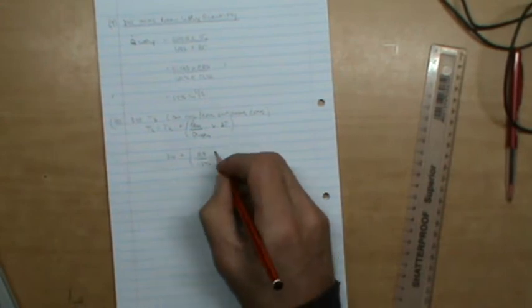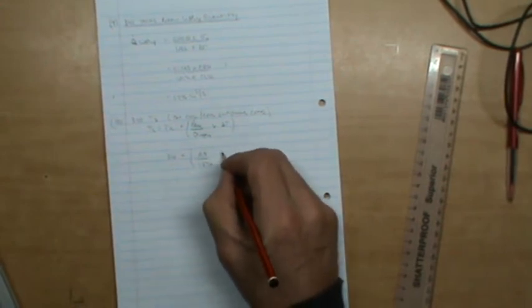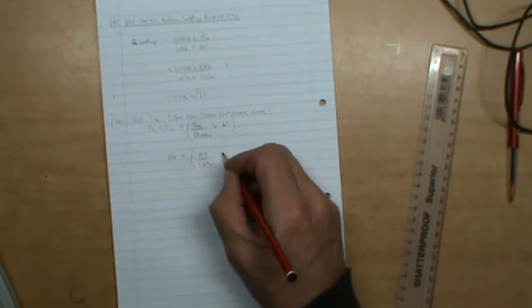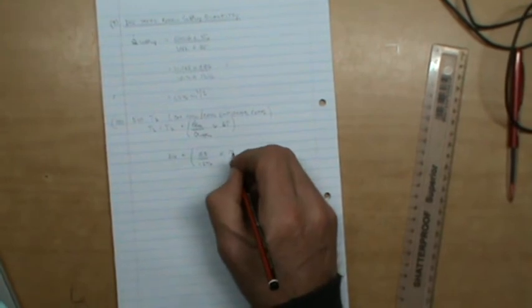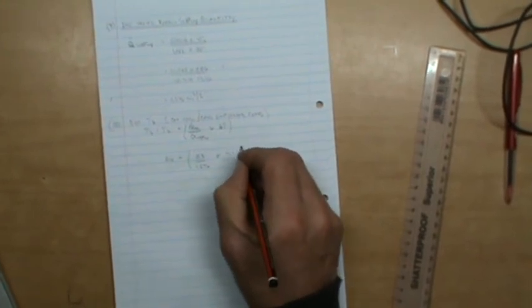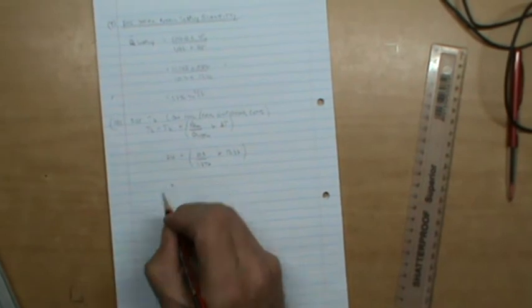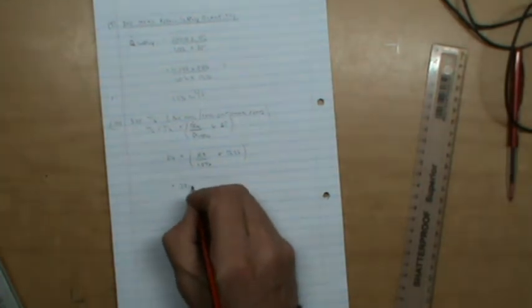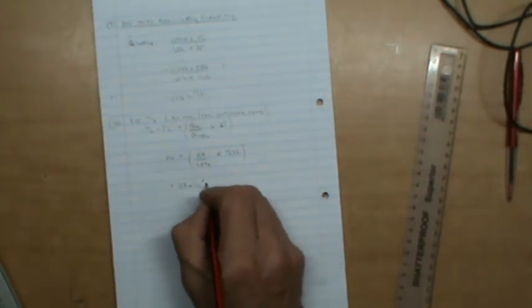1,376 times delta T, and delta T was 12,32 degrees Celsius, gives us a value of 28,476 degrees Celsius.